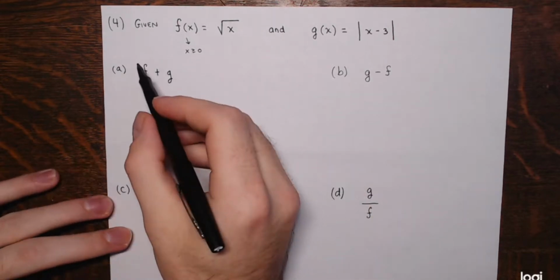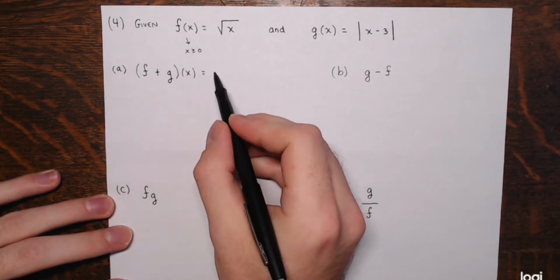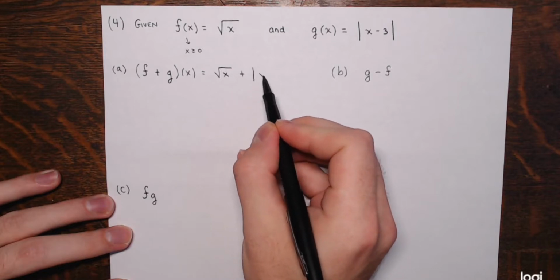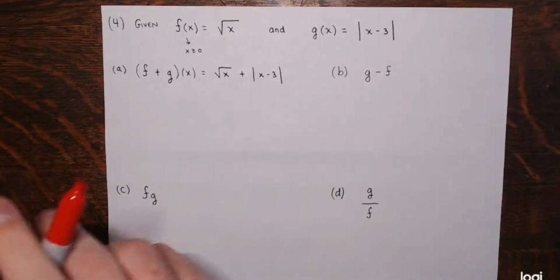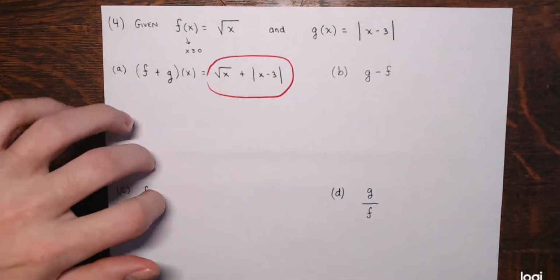All right, so first, f plus g of x is simply the square root of x plus the absolute value of x minus 3. It's that simple. And there's nothing to combine here. It is that easy. That is the function f plus g.